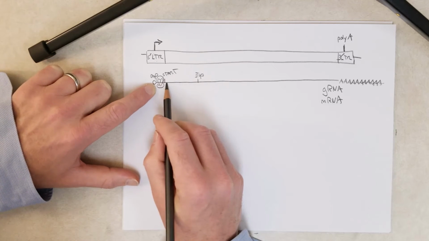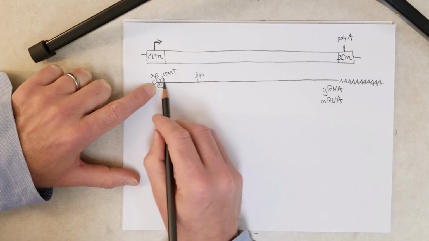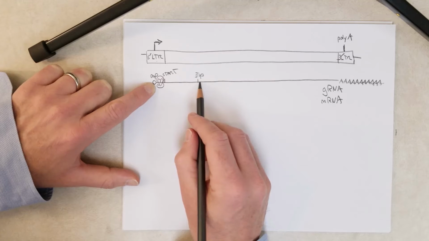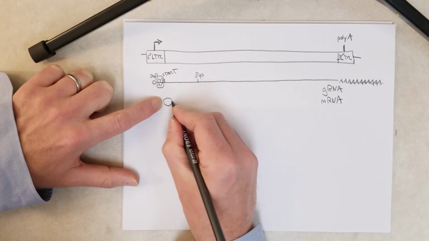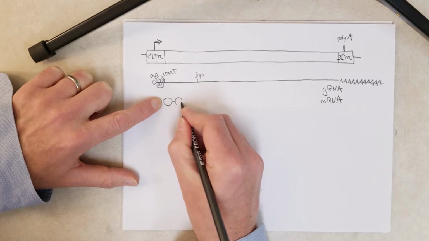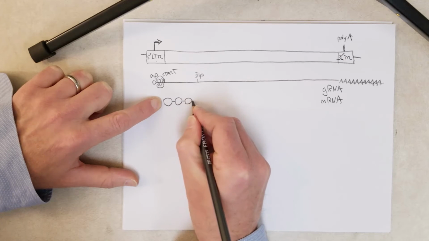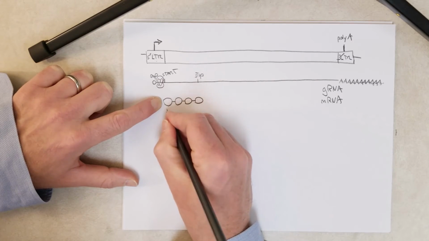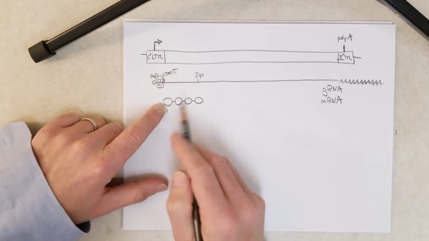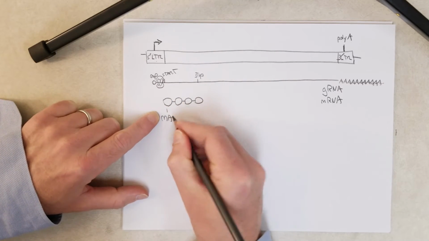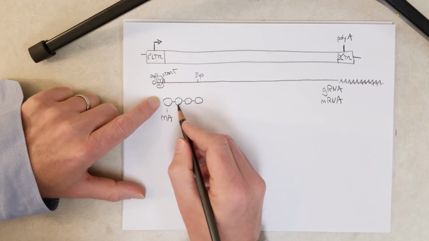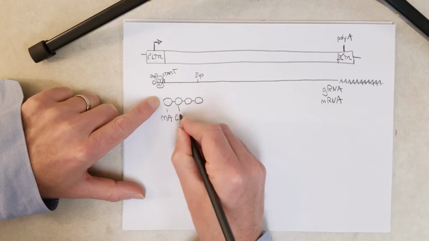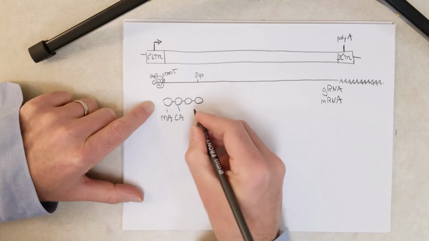So translation of this segment, interval I should say, of this messenger RNA will give us that GAG polyprotein. This part of the protein is going to be what we're going to call MA for the matrix protein. This part right here is going to be CA for capsid protein.